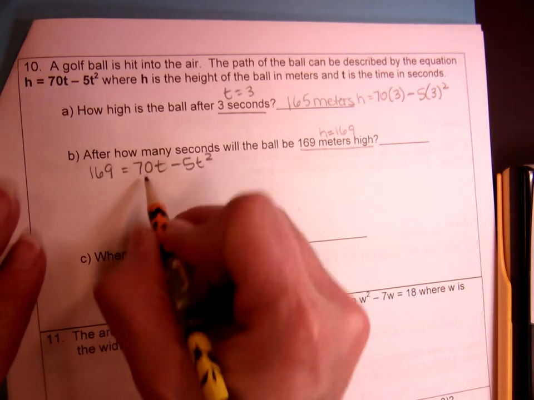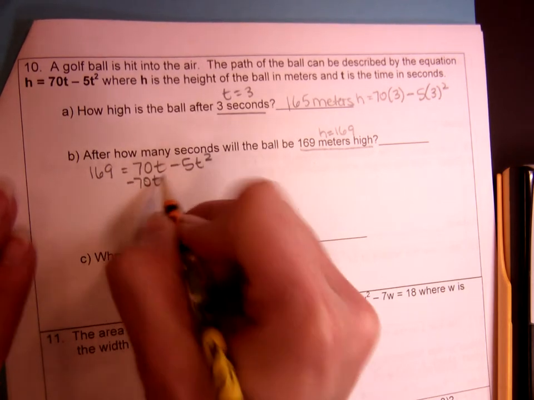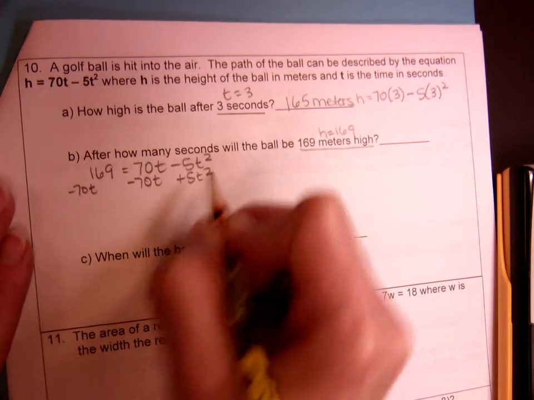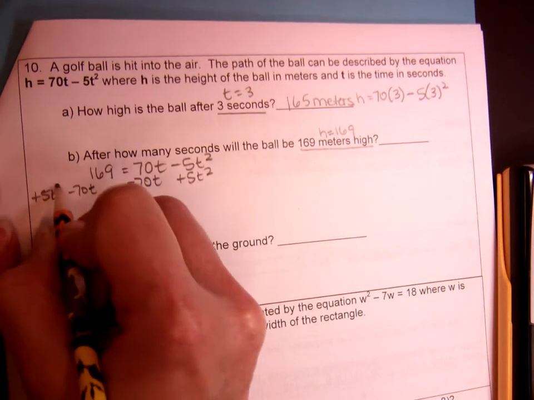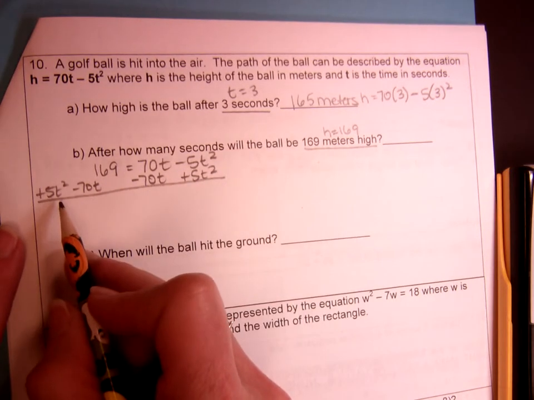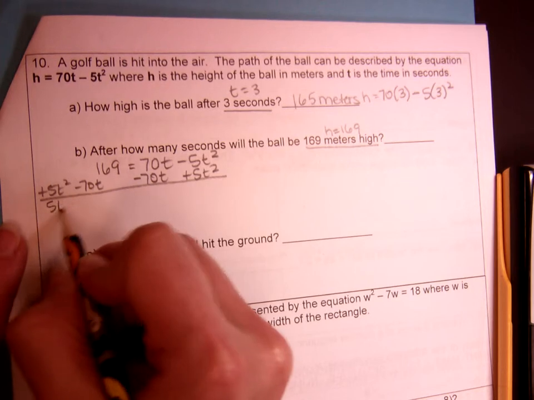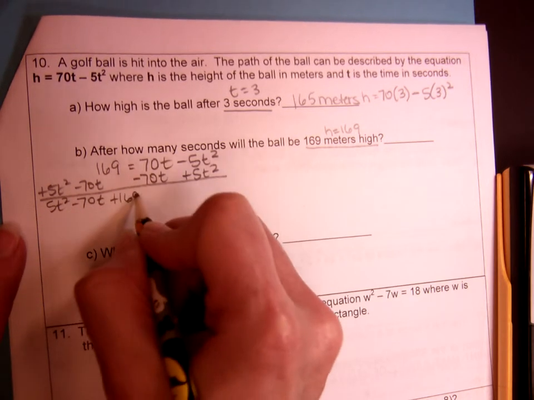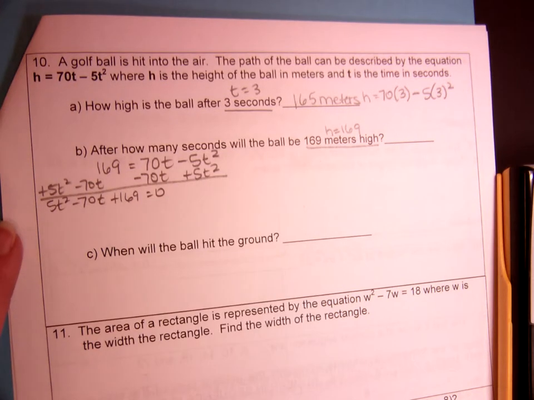So I'm going to move the 70t to the other side. I'm also going to move the 5t squared to the other side. And remember, when we change sides, all we're doing is changing signs. So this would be 5t squared minus 70t plus 169, and that's equal to 0.